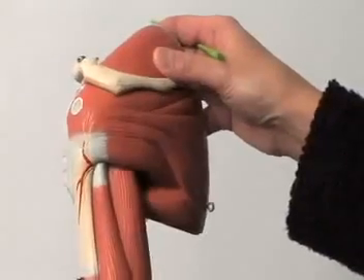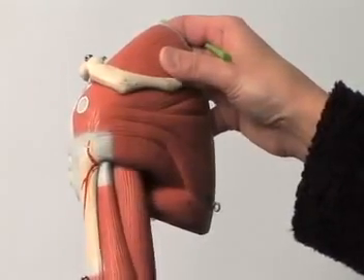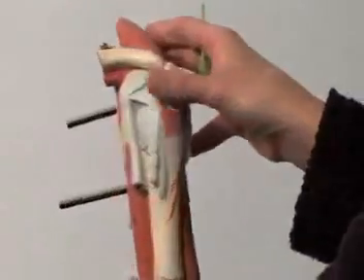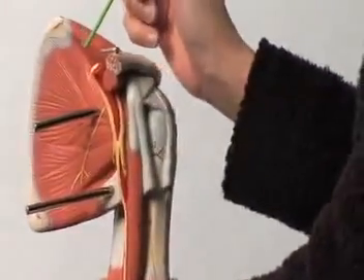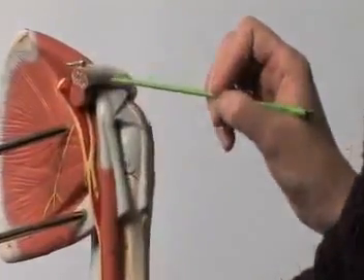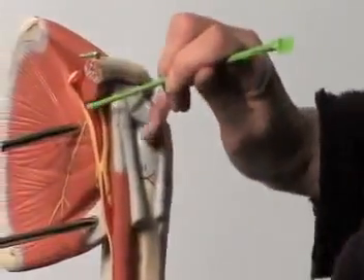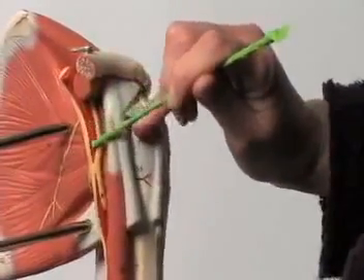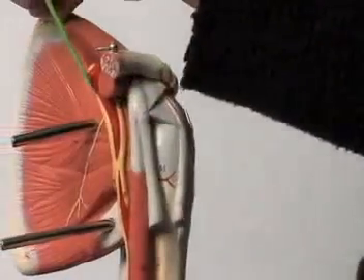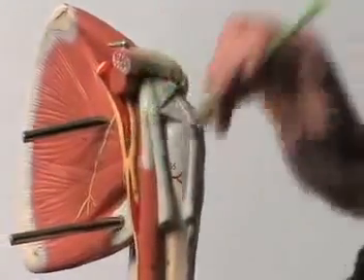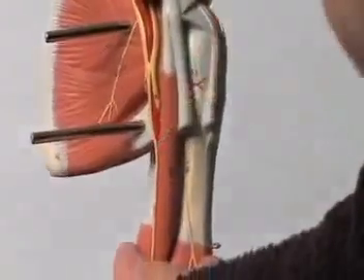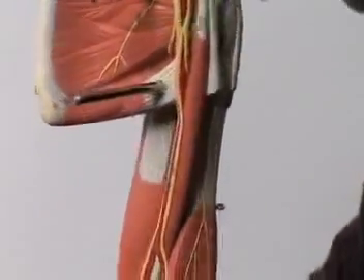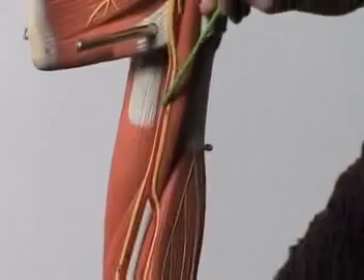Okay, this is the muscle man, the arm of the muscle man, and I'm going to show you that the subclavian artery, as it passes by the first rib, becomes the axillary artery. So we're seeing the axillary artery right here. And as it passes through the axilla into the brachium, it then becomes the brachial artery.